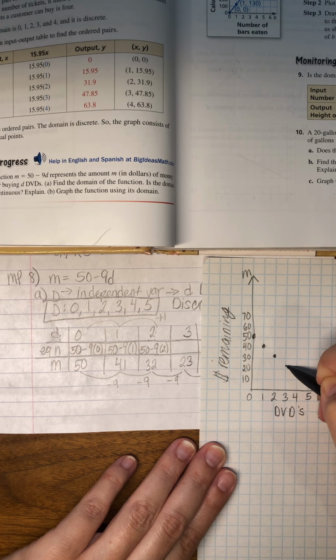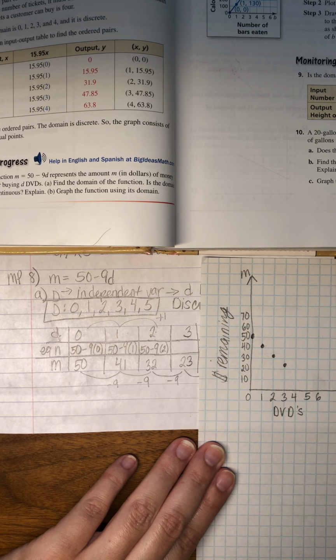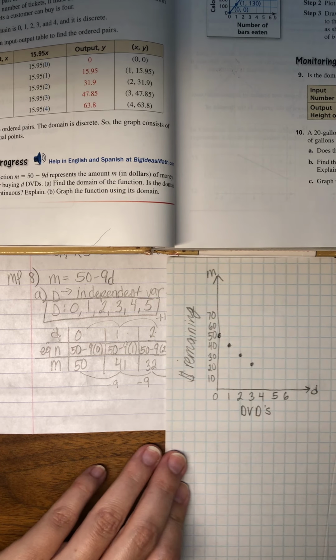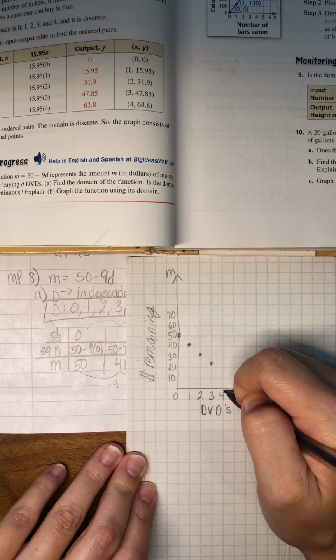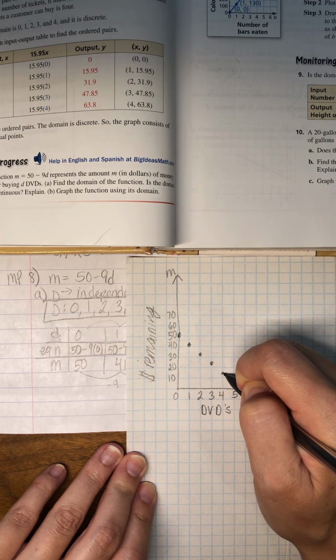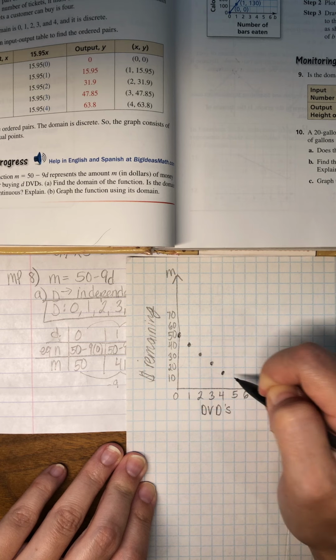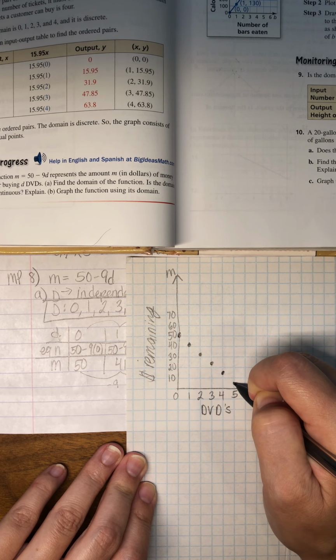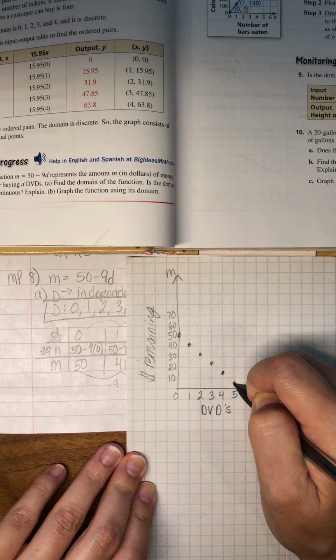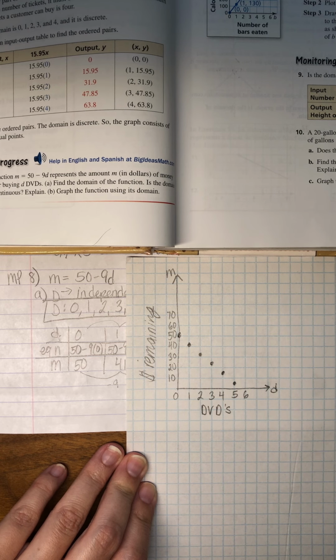So here's 3 and a little bit above 20. Then our next point is (4, 14). So almost halfway. And then finally (5, 5) would be right about here. So that would be our graph for this function.